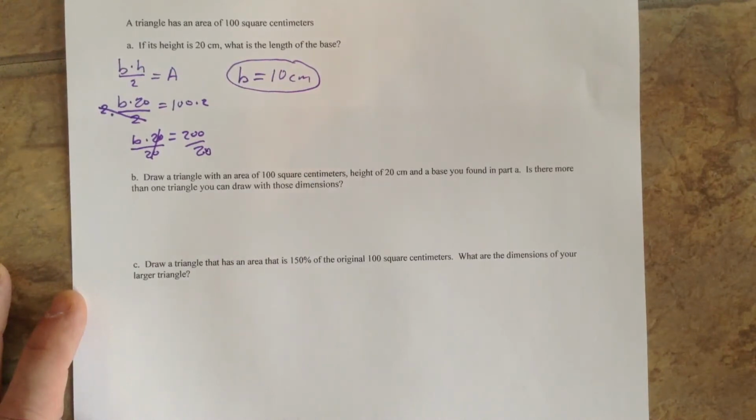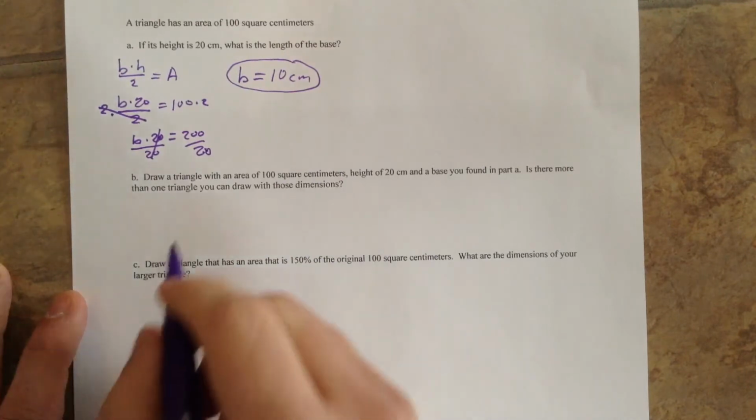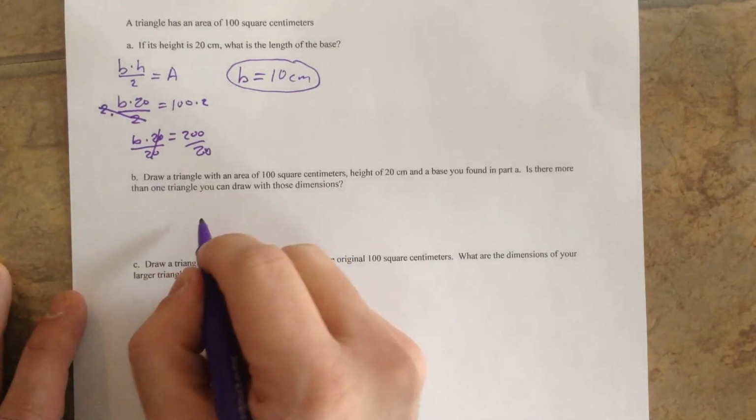height of 20. So the next question asks, draw a triangle with an area of 100 square centimeters, a height of 20, and the base you found from part A. Is there more than one triangle you can draw with those dimensions? So there's 2 I can draw, really.